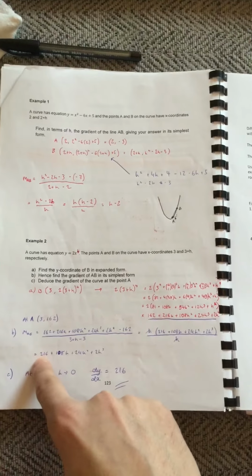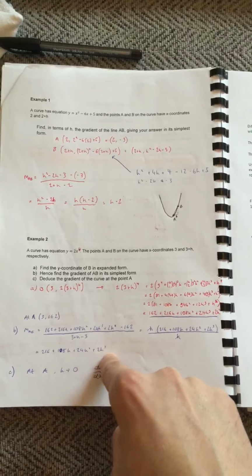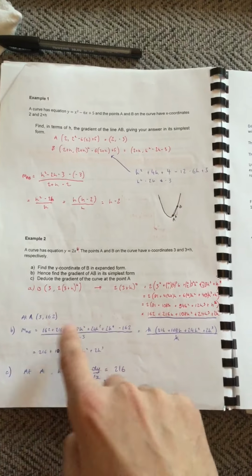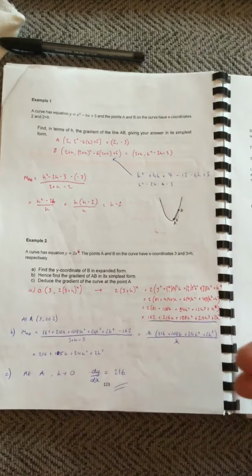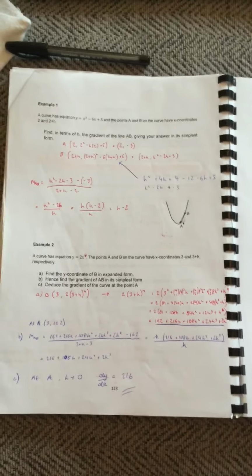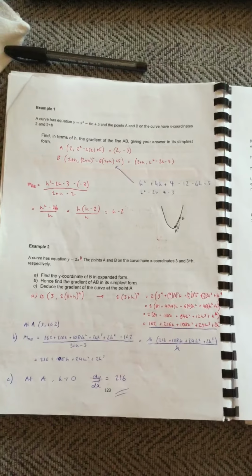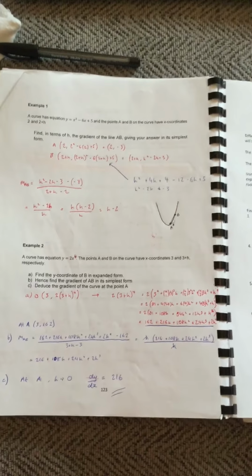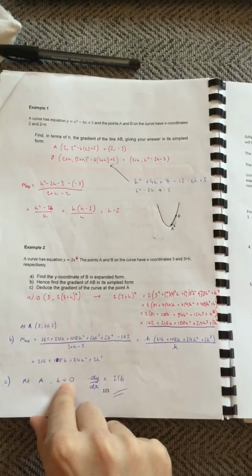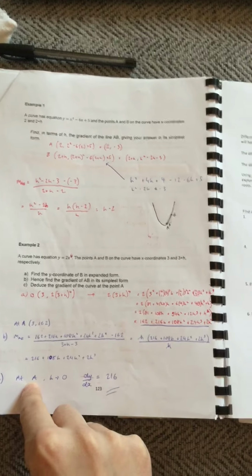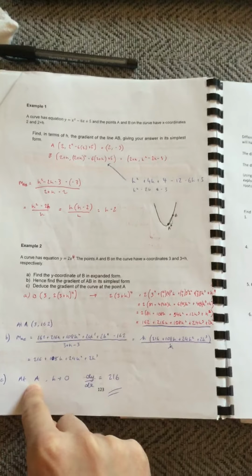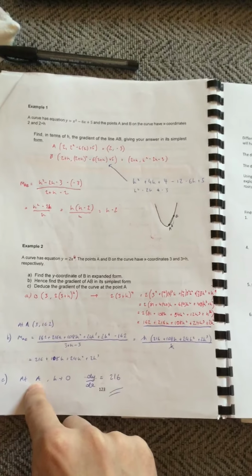So we end up with this, and so that would be an expression for the gradient of AB if the horizontal distance between A and B is some amount h. If that amount tends towards 0, then what we get is the gradient of the curve at the point A, because that would be the gradient of the tangent at A.